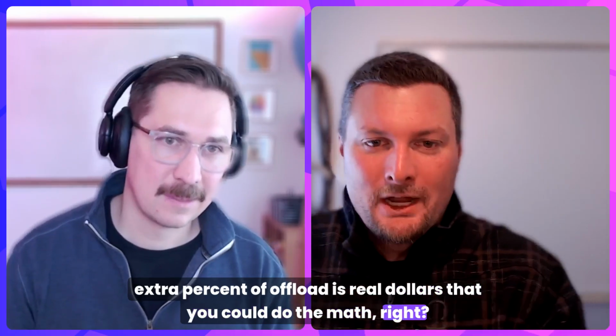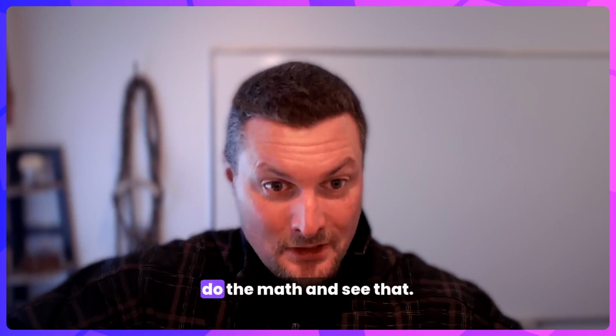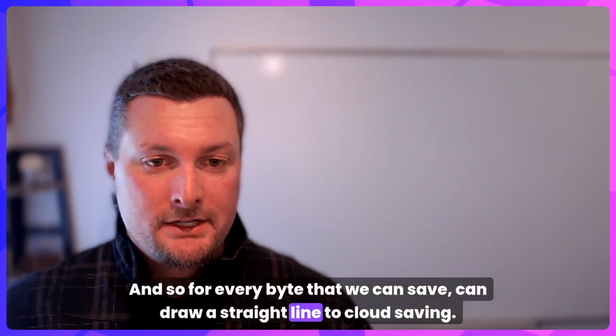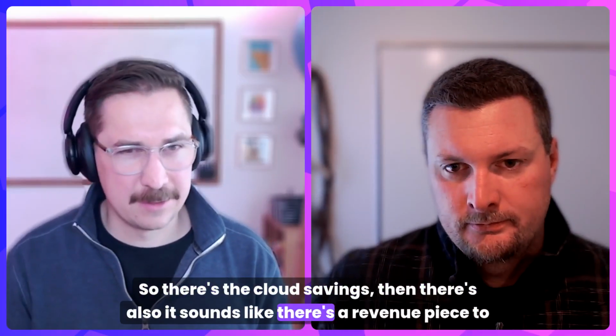And you could do the math, right? Like how much does it cost to serve a byte from my cloud provider? That you could actually do the math and see that. And so for every byte that we can save, you can draw a straight line to cloud savings. So there's that cloud savings, but there's also, it sounds like there's this revenue piece to it.